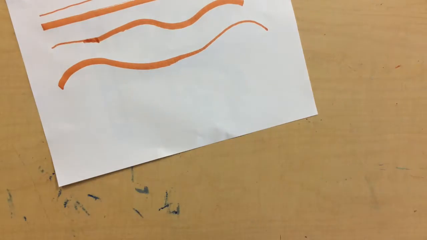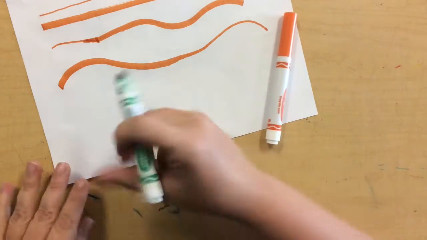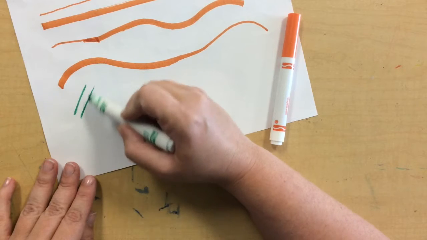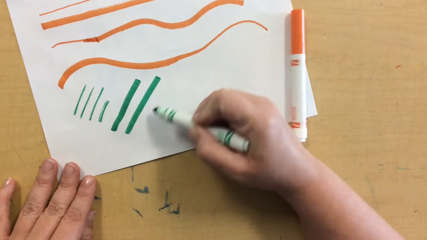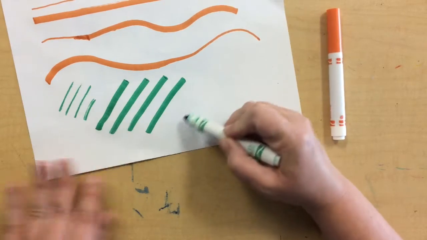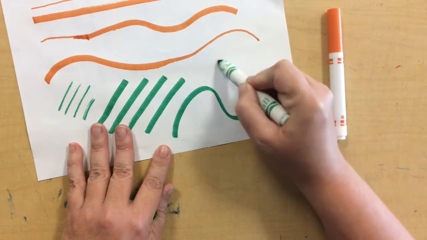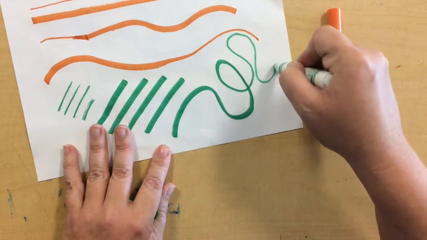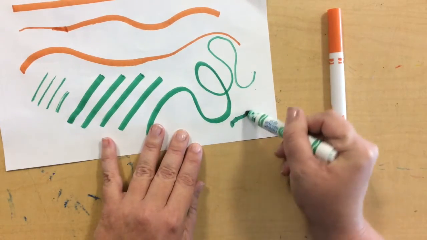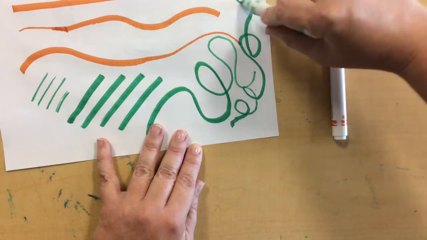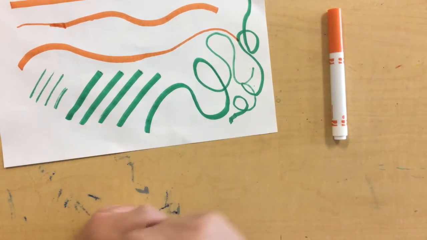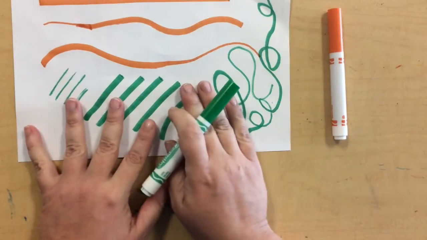Good. So different pressure matters too. We can press lightly, versus when we press dark or heavier. So practice with your markers, changing where the marker is touching the paper, and you can get all kinds of different lines. Practice that and we'll get started making our bird.